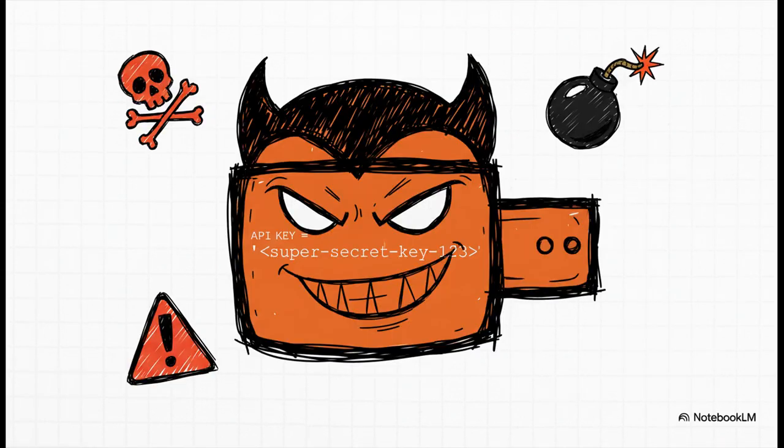Now, if you're just starting out, or hey, even if you're in a hurry, your first instinct is probably to do exactly this. Just create a variable, API key, and paste the string right in there. I mean, it's easy, it's fast, and it works. But trust me, this simple line of code is the villain of our story today. It's a mistake that can have some really serious consequences.